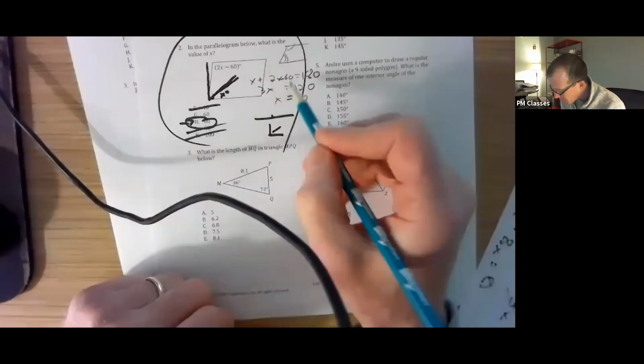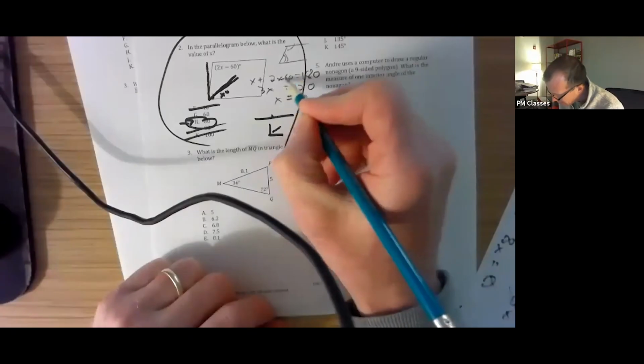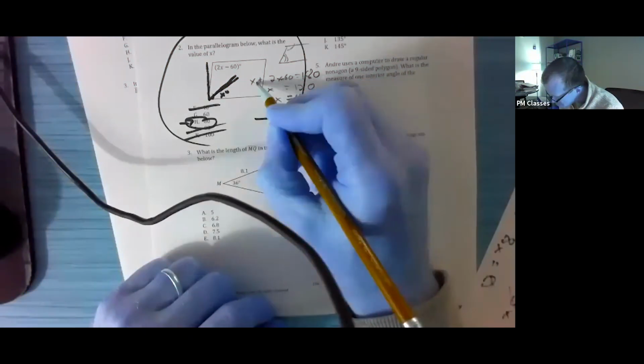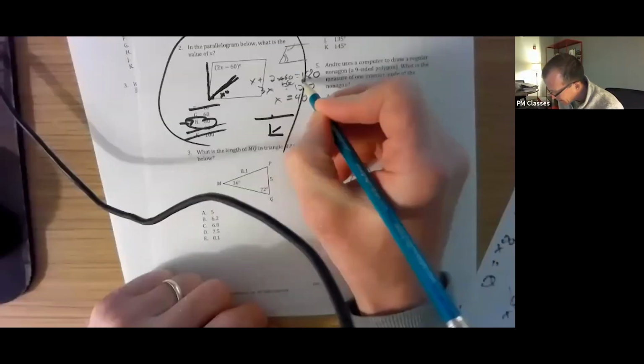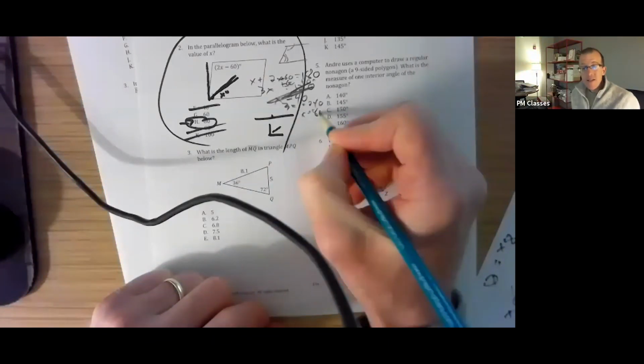Because what people do is take away 60 to the other side. Well, the problem is we don't take away 60 to get it to the other side, because it's x plus 2x minus 60. To move it to the other side, I have to add 60. And of course, make that 240, and then x is my 80. Easy mistake to make, really easy mistake to make.